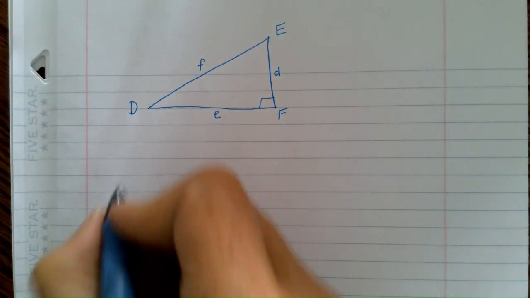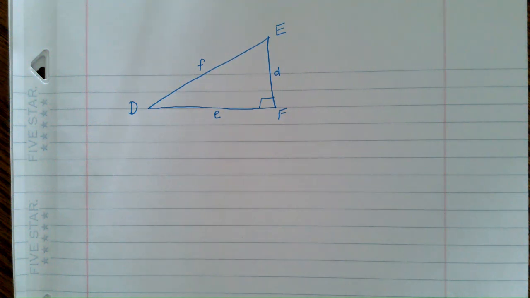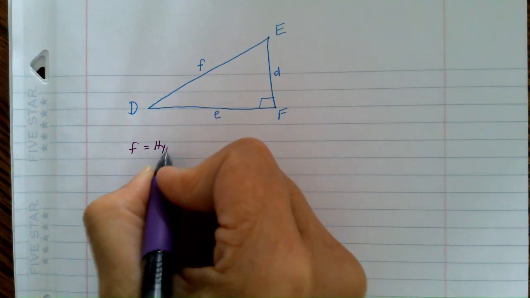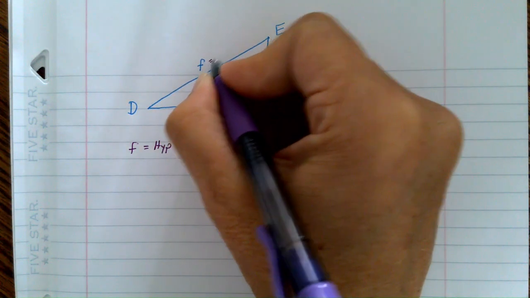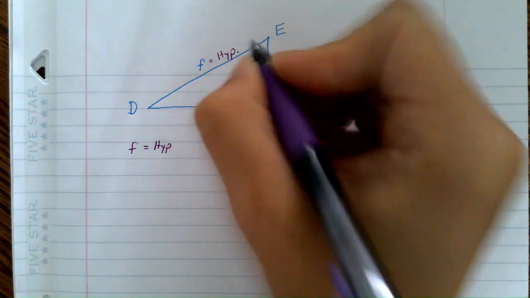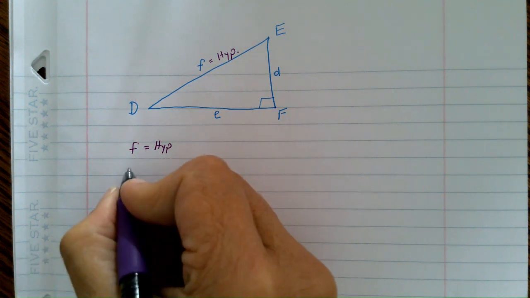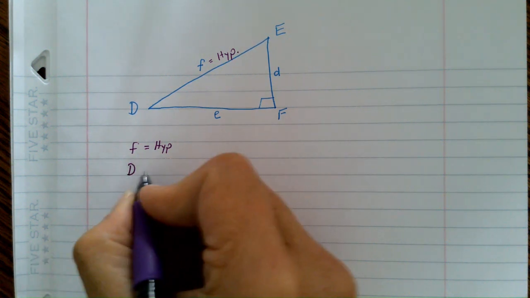Focus. Now, no matter what, F is your hypotenuse. You can't change that. It's the longest side. However, when we do some stuff for geometry trig, we're going to stand at an acute angle. So D is an acute angle.